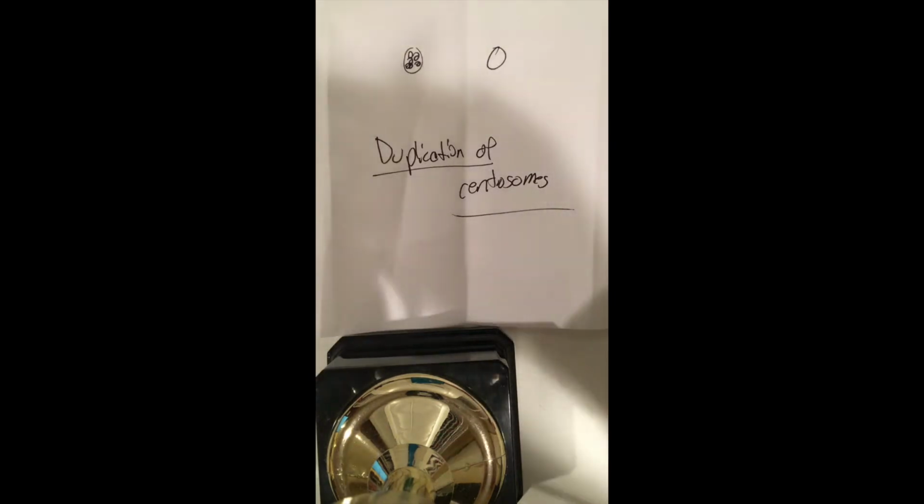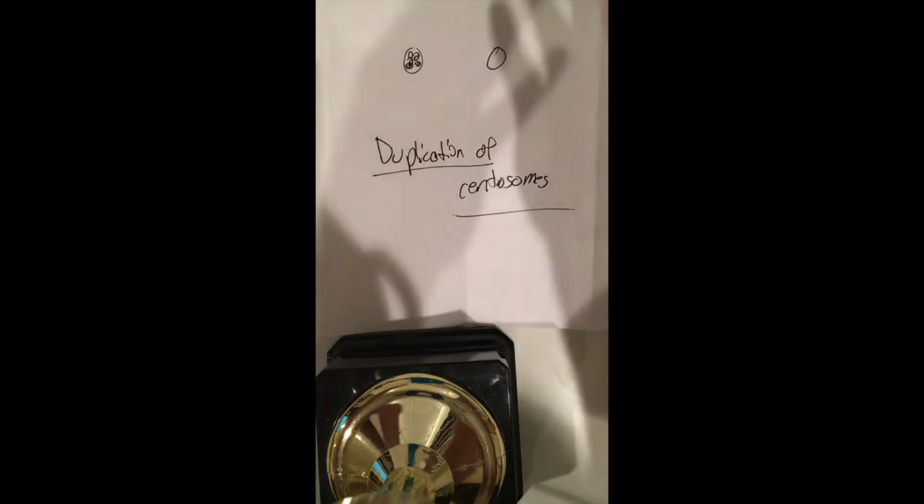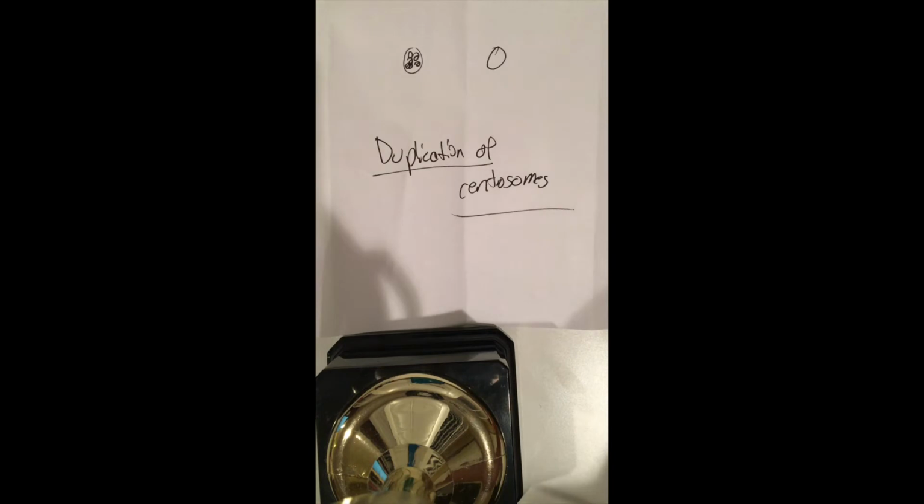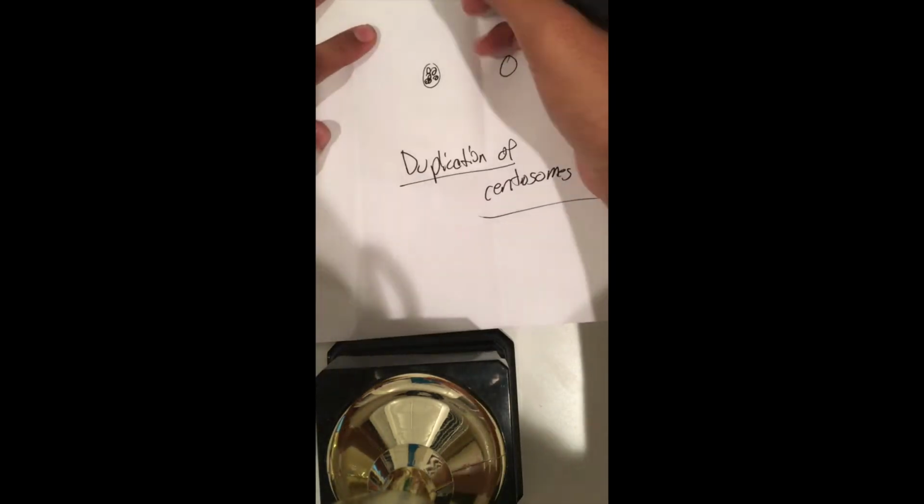So what is a centrosome? I'll be using the Oxford Dictionary. Kudos to them. The Oxford Dictionary defines it as an organelle near the nucleus of a cell that contains centrioles, specifically in animal cells, and from which the spindle fibers develop in cell division. Thank you, Oxford Dictionary. I will take it from here.